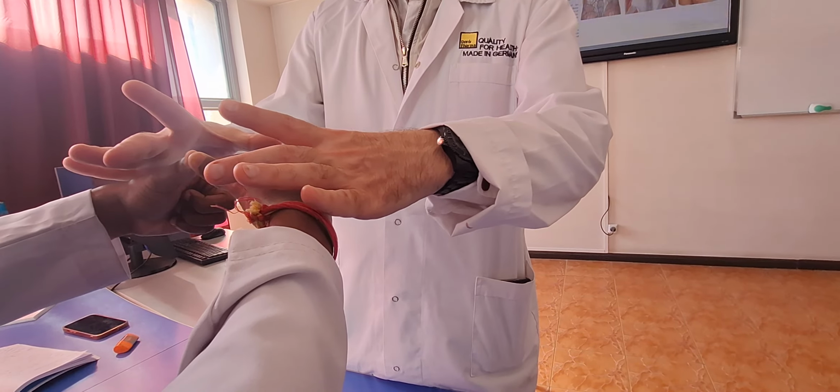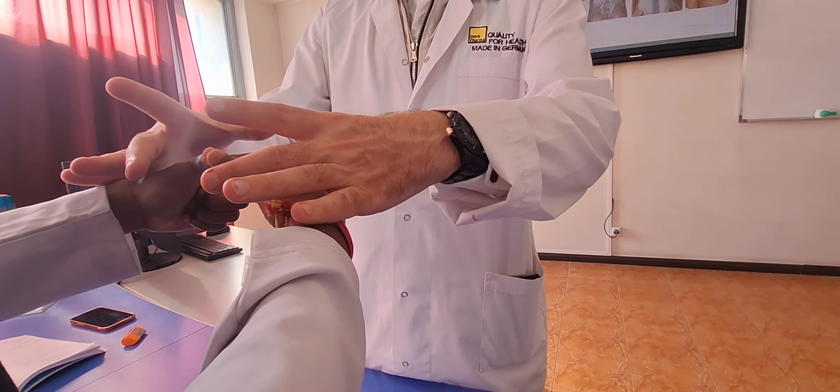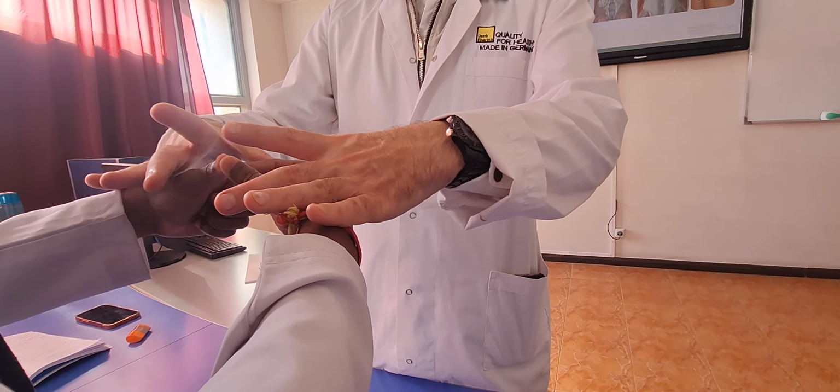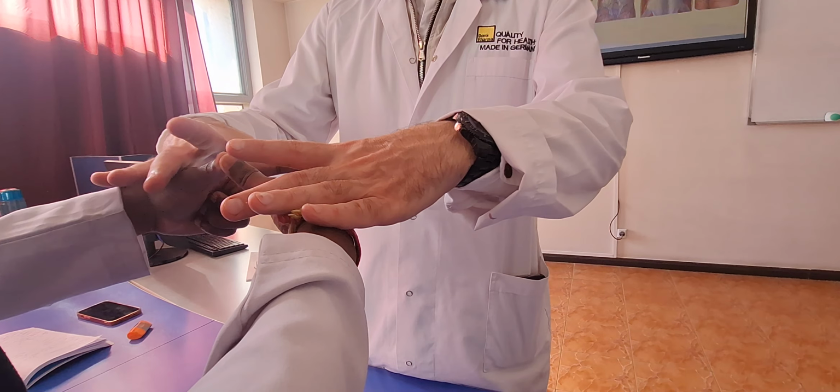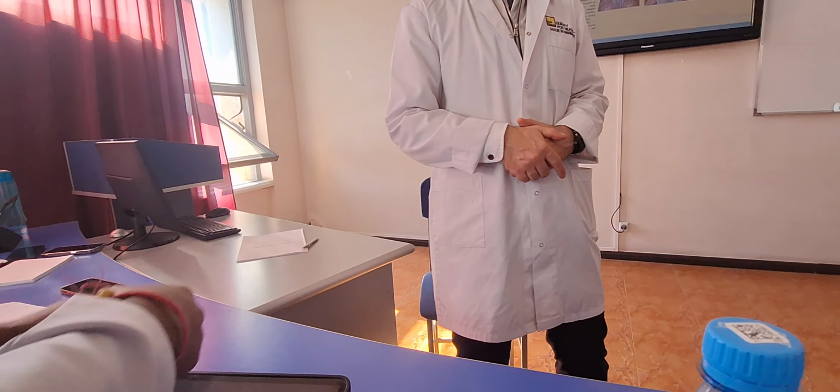Between them we have space in the anterior wall and in the posterior. By the way, the posterior space is thrice bigger than the anterior. The anterior space we call preperitoneum or Langenbeck. The posterior space we call retroperitoneal space.